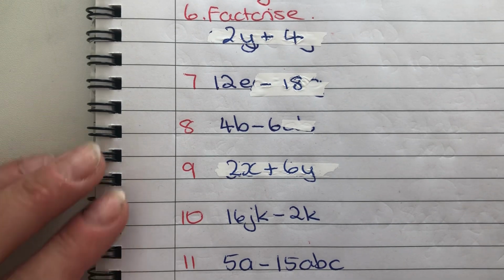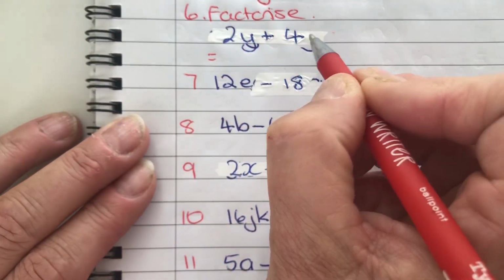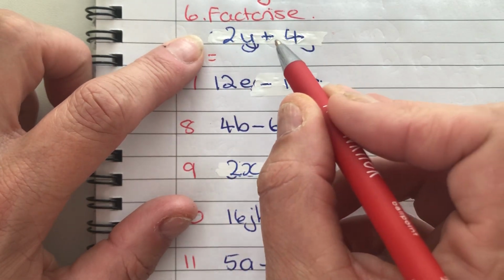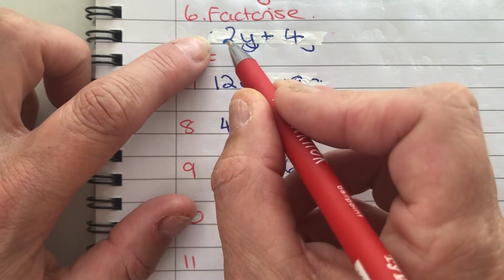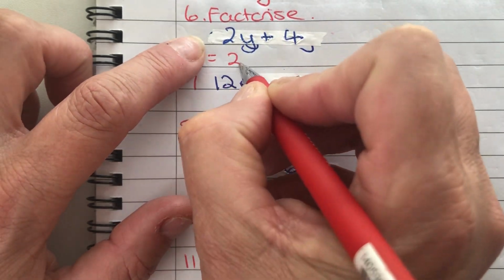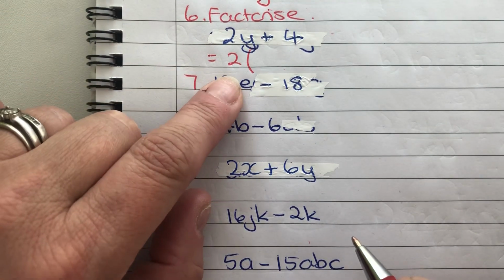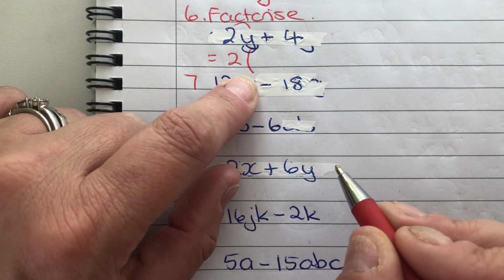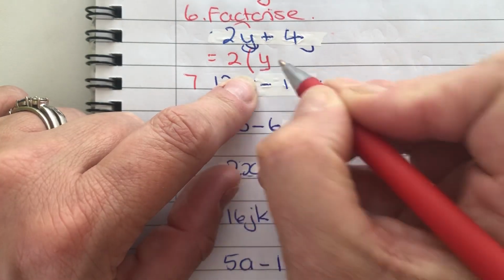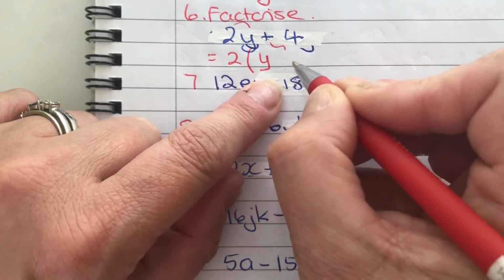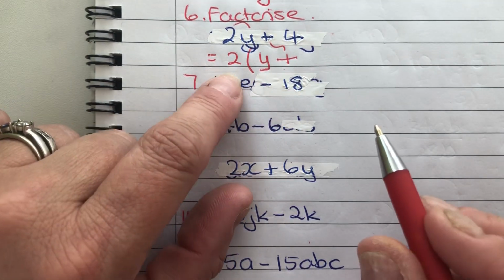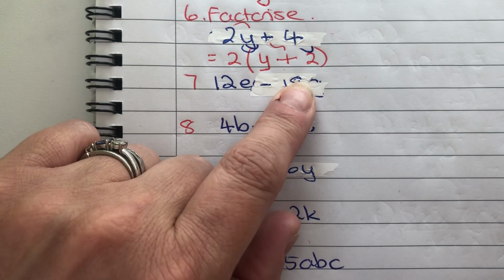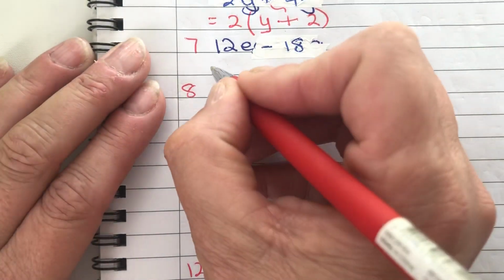All right, so that's what we need to recall from finding the highest common factor so that we can do these questions. The first thing we want to do is take the highest common factor out the front. So thinking about what we just did, 2y and 4. It's not going to be a y because there's no y anywhere else. We're looking at 2 and 4. The highest number that goes into both of those is 2. So we put a 2 and then we put a bracket. Now we want to say to ourselves, 2 times what makes 2y? Well, 2 times y makes 2y. Then we're going to put down the sign. In this case, it's a plus. 2 times what makes 4? 2 times 2 makes 4. All right, next one.